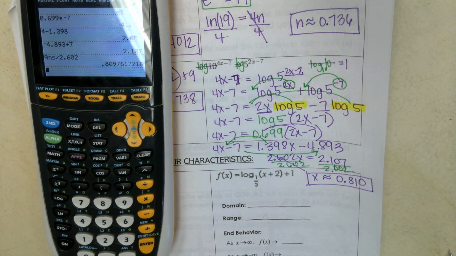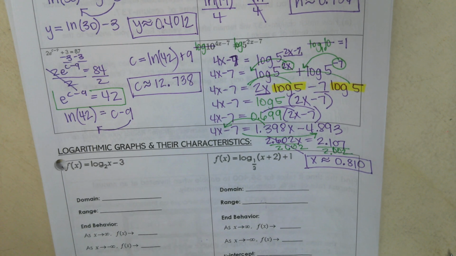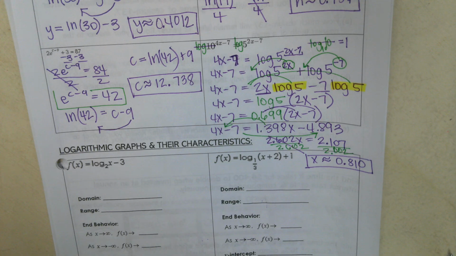Okay? That is solving logarithmic equations as well as some exponentials in there with e.